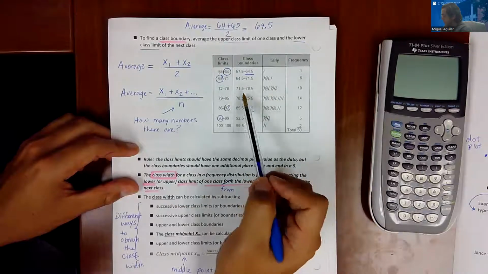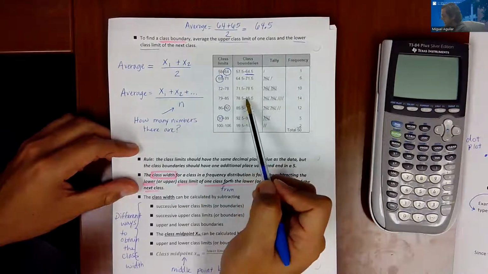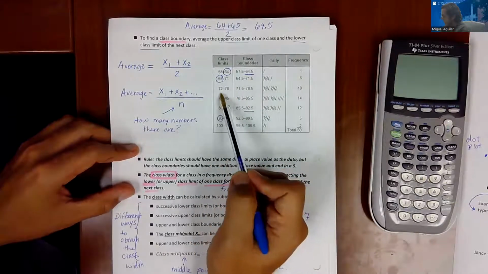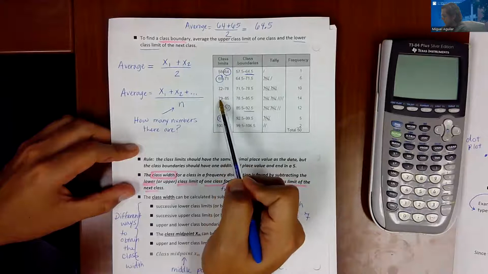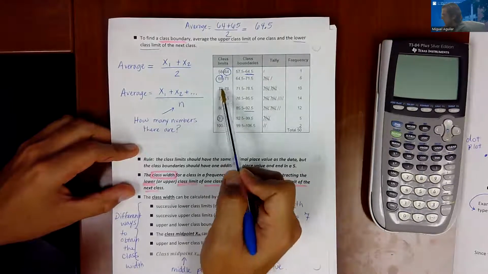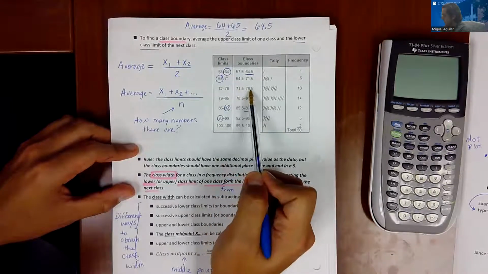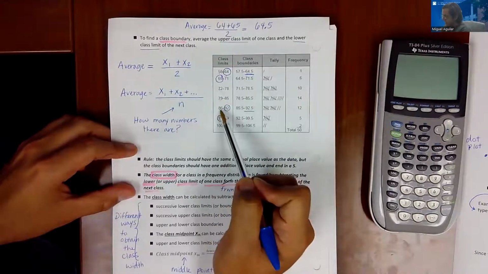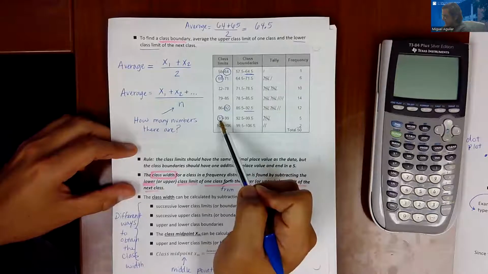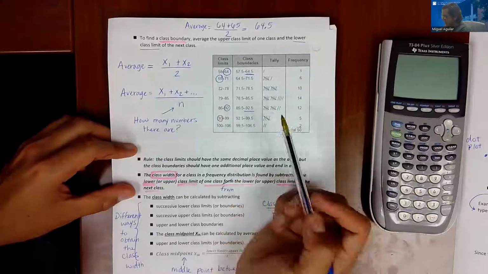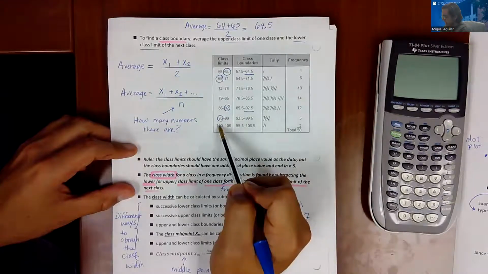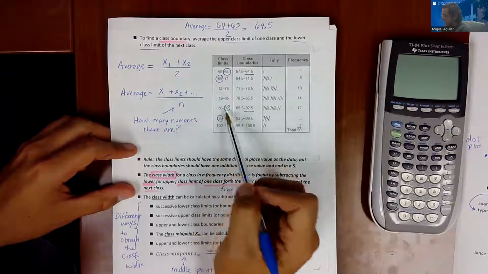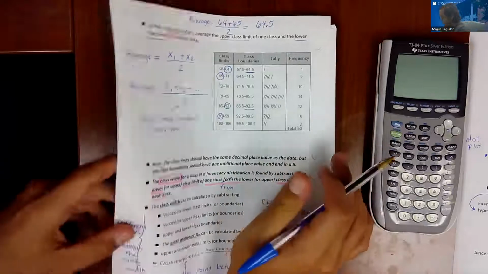We use the class boundaries. The way you calculate the class width is from 72 to 79, and so that's a difference of 7, right? So this is 7, this is 7. And that's why I said, as we moved into 86 and 93, the difference between those values is also 7. The difference between 93 and 100 is also 7. So across these classes, they have the same width.